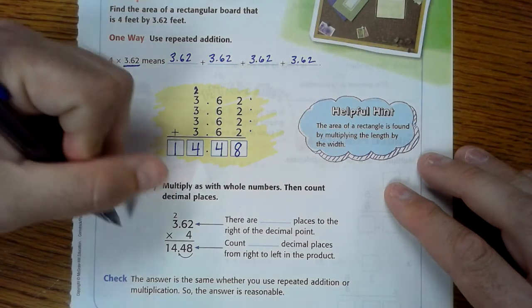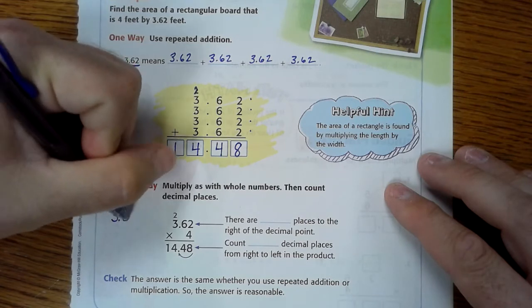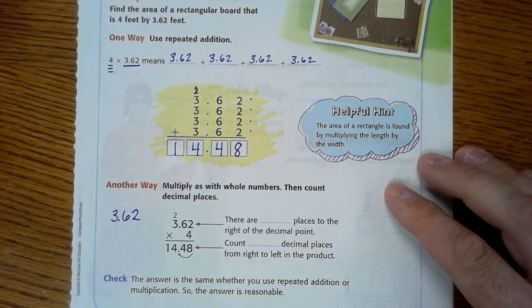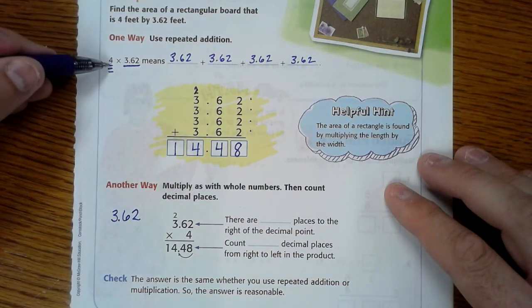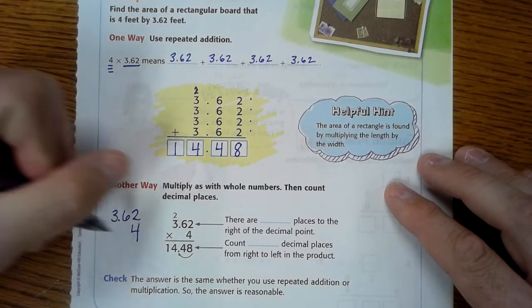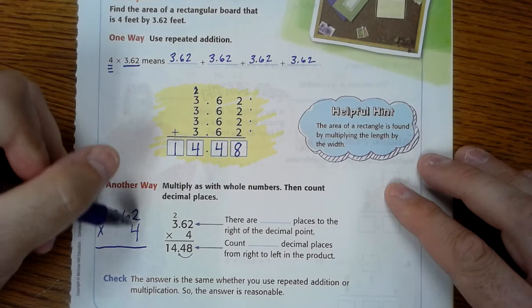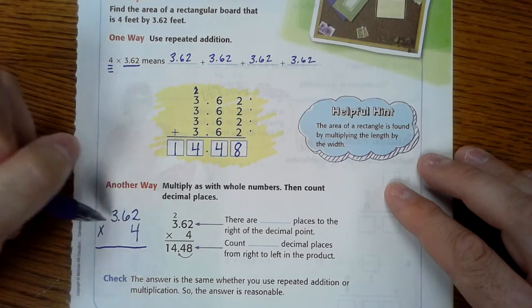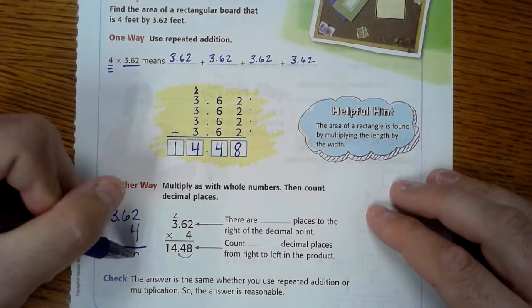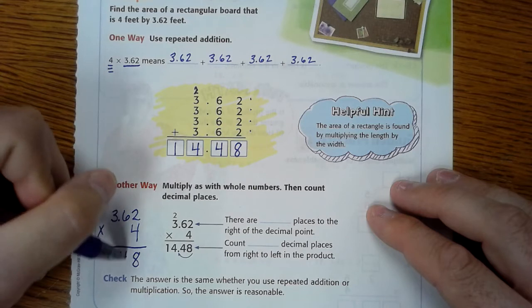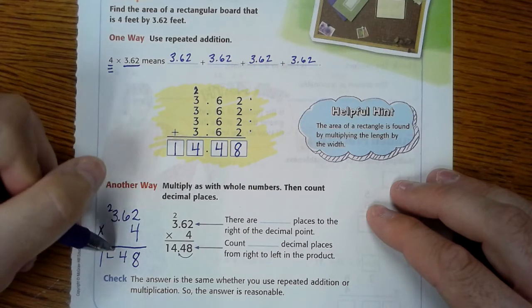This is showing you another way of multiplying. What we've done is we stack this up and write it like so. We put the number that has the fewest digits in it, which is 4, on the bottom and we multiply. And that's how we got the same answer, because we know how to multiply. We just say, well, that's 8. This is 24, carry the 2, and this is 14.